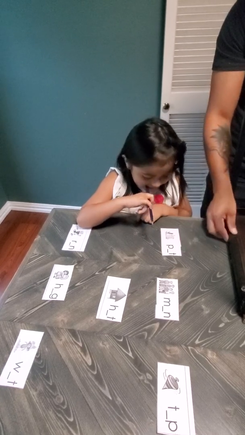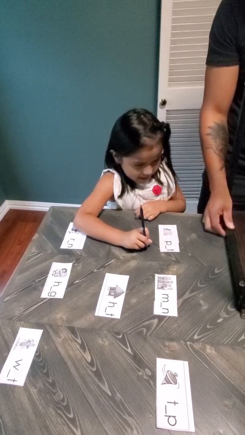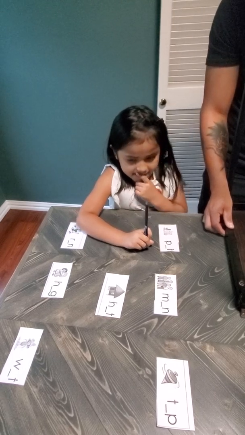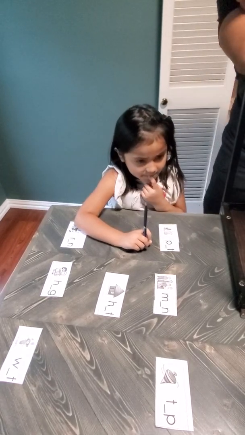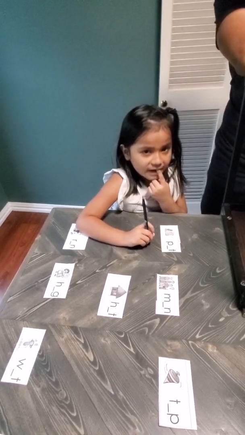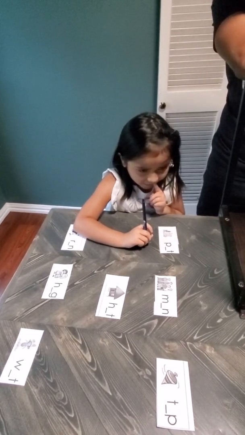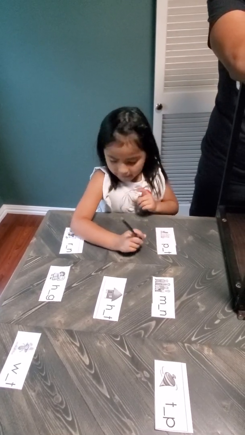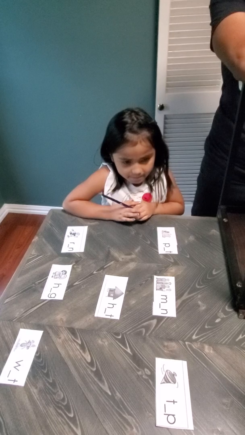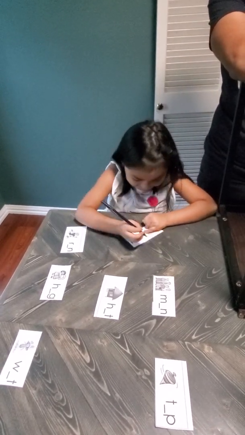What goes in the middle? Pet. Et. A. It's E, Precious. Pet.